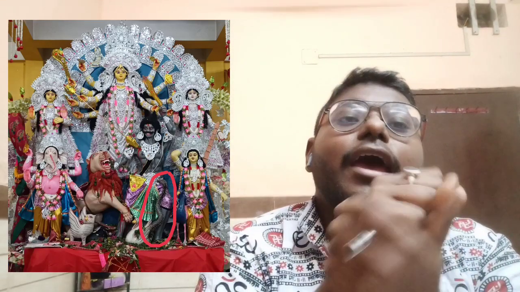Okay, so let's move on to the next animal, which many people often miss. In almost every idol of Ma Durga there is the presence of a snake. Either she is holding the snake with one hand, and the snake tries to either entangle or bite Mahishasura.